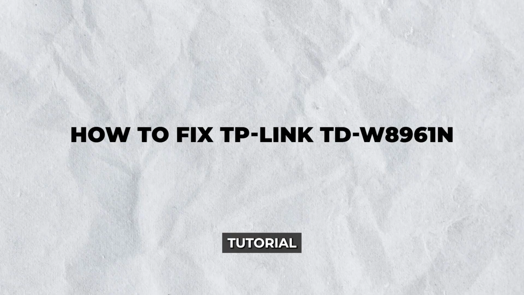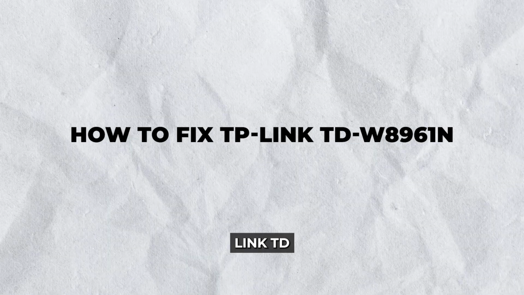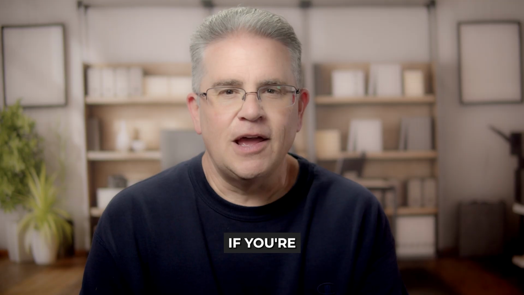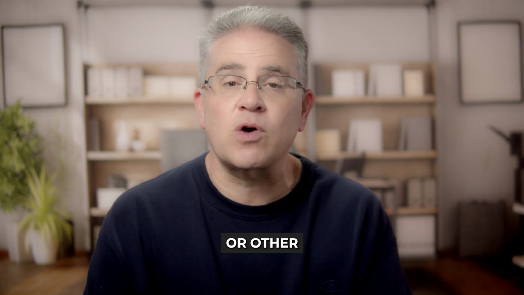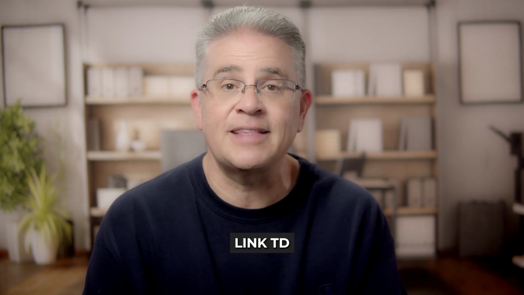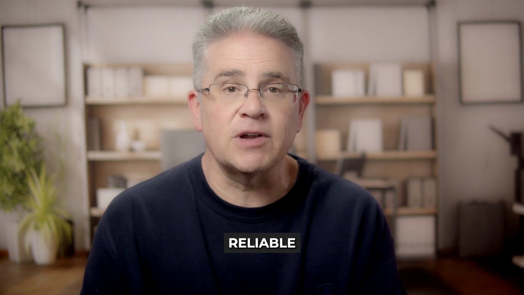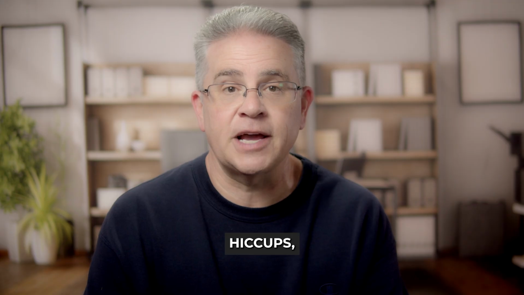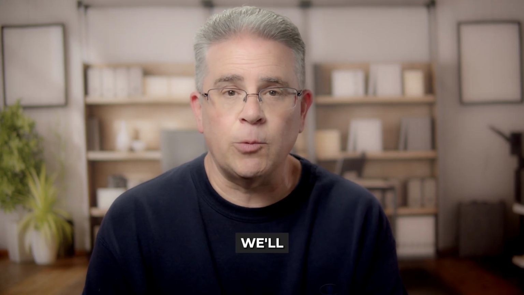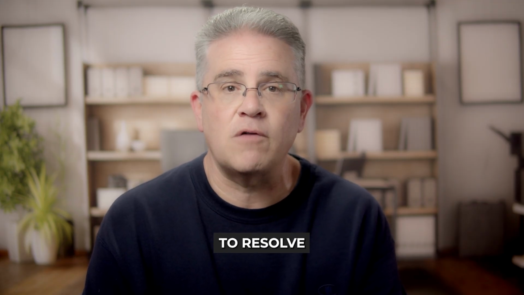Welcome to today's tutorial on how to fix TP Link TD-W8961N. If you're experiencing connectivity issues or other problems with your TP Link TD-W8961N router, you are not alone. This reliable device can sometimes face hiccups. Don't worry. In this guide, we'll walk you through practical steps to resolve common issues with TP Link TD-W8961N, ensuring a seamless internet experience.